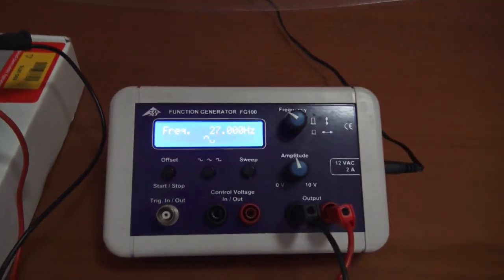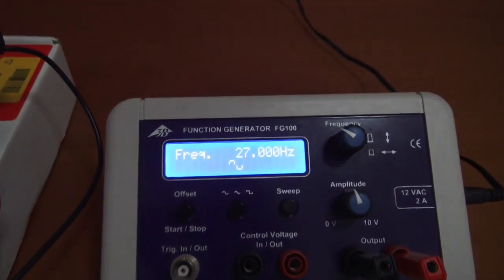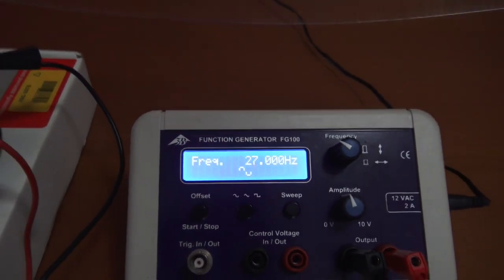Can we use the frequency of the third harmonic to work out the mass per unit length of the string?